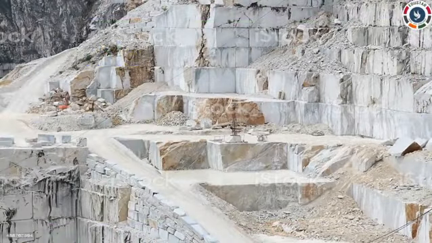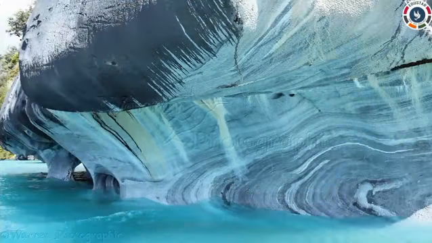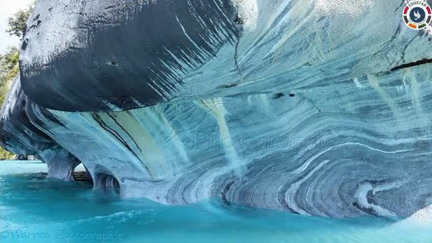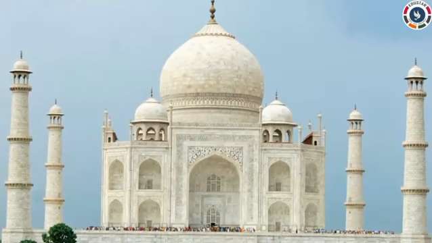Under the heat and pressure, the fine crystals of limestone change to form much larger crystals. Marble is usually white in color, except in cases where it contains mineral impurities. Marble is used for making statues and buildings. The Taj Mahal is a fine example of a building made of white marble.